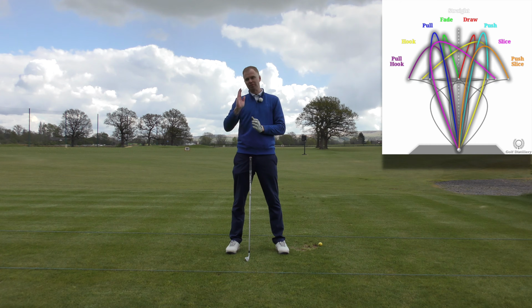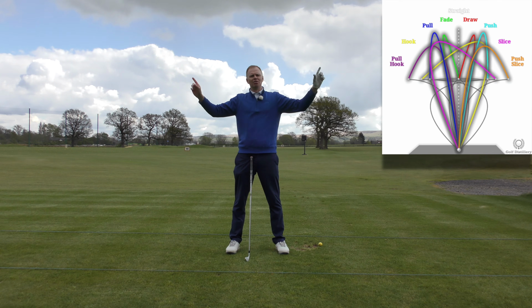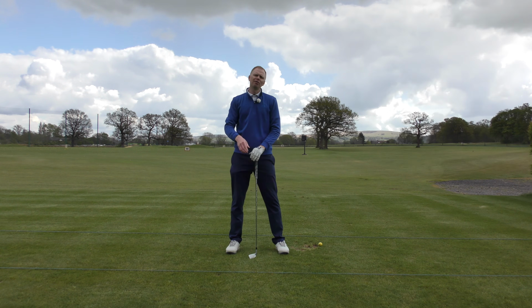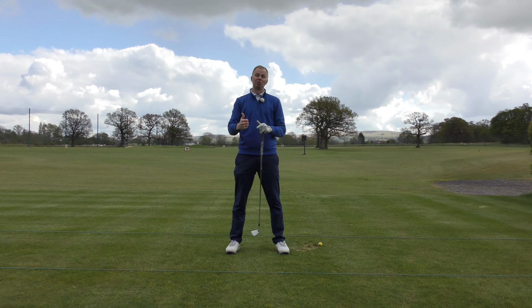We've then got the push and the pull. One goes straight right, one goes straight left. We've then got the push slice, which is to the right and slicing. We've then got the pull hook, which is left and hooking. And then we've got the slice and the hook that go not onto the target line, but they don't go necessarily too far out of bounds like the push and the pull. So hopefully with a good understanding of that and a good look at the ball flight diagram, you can better understand what your shots should be called and also what they might be caused by.